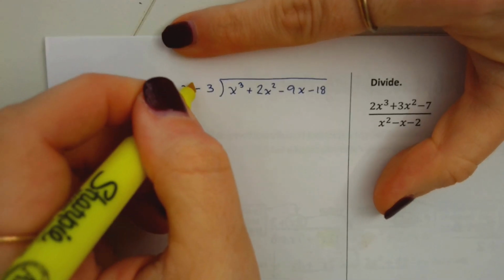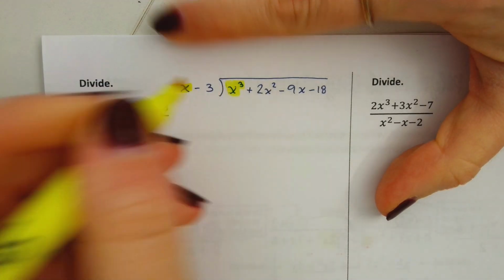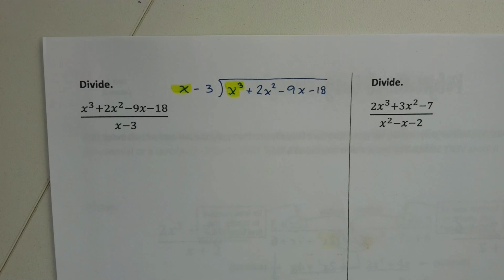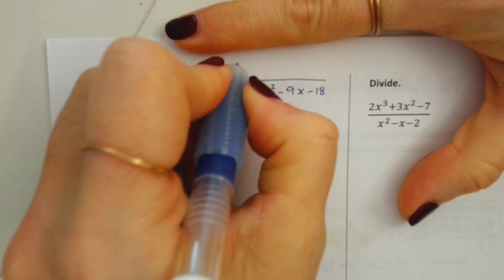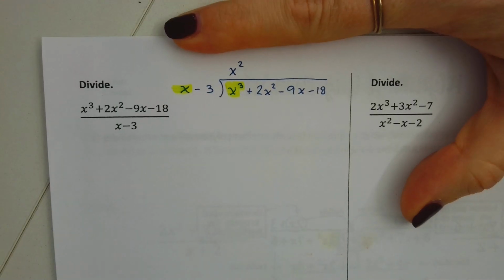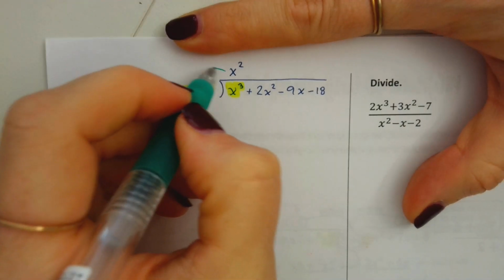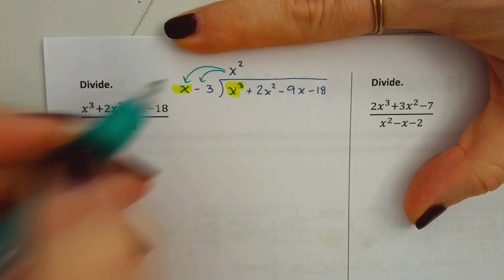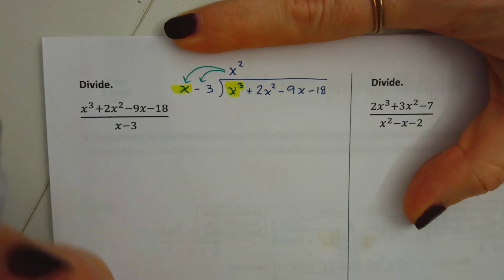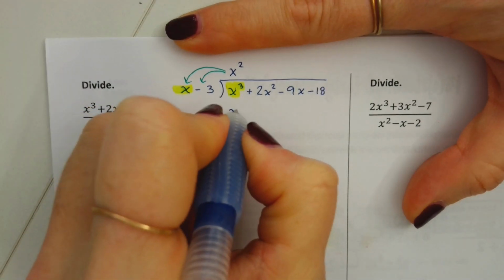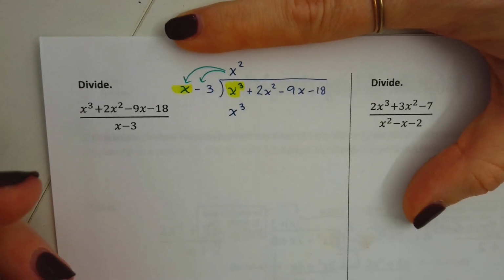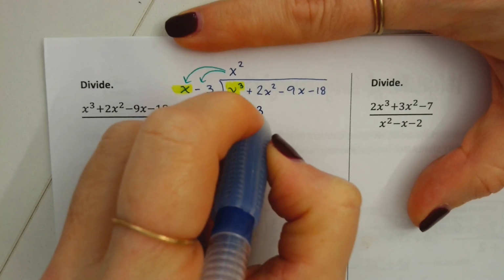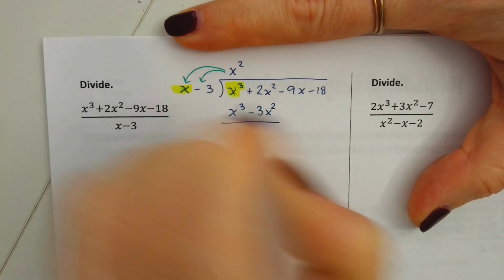Okay, so I'm starting with just the x outside and looking at the first term inside. What do I need to multiply x by to get it to become x to the third power? X squared. So x squared goes up top. And then we're going to take that x squared and multiply it by both terms on the side. X squared times x is x cubed. X squared times negative 3, negative 3x squared. Good.